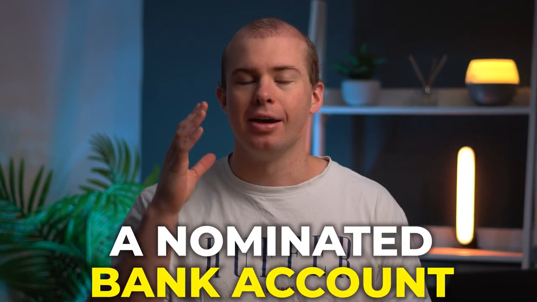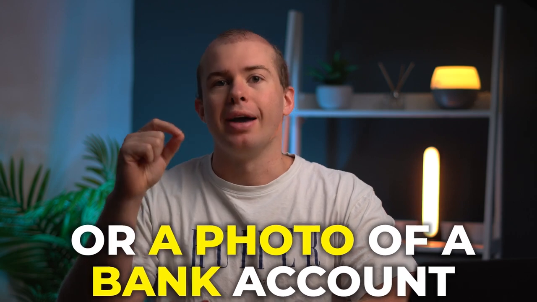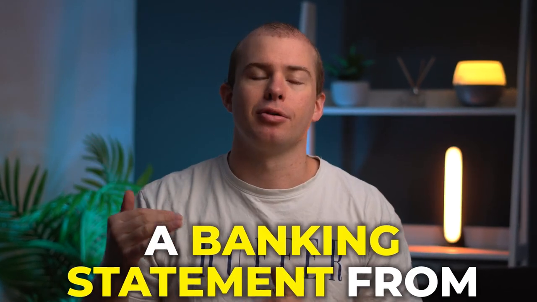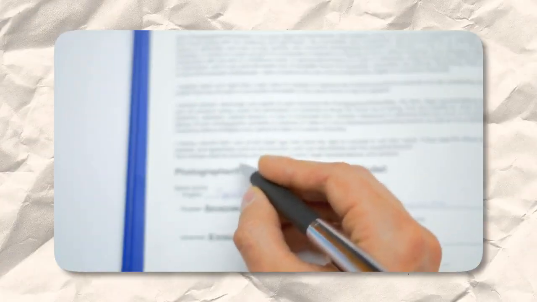Once you understand all those different time zones and you can anticipate how long it's going to take for those shares to hit your account, then you have to provide a nominated bank account. To do this, you just have to send Sharesies a screenshot or a photo of a bank account that has your name and address on it, and obviously has the bank account number at the top. A bank statement from any internet banking app is going to be great. You can just screenshot it and send it through to them, but they just have to have a verified bank account they know is in your name, so they know exactly how to safely transfer that money to you.